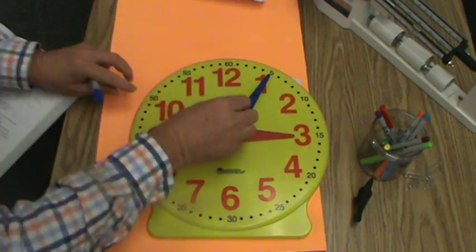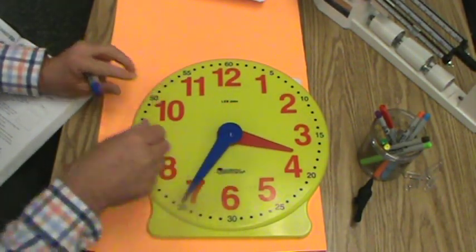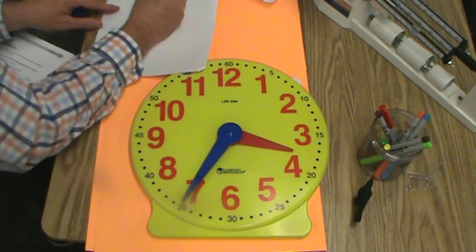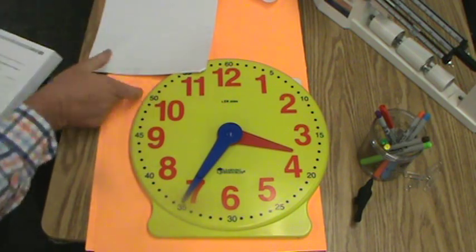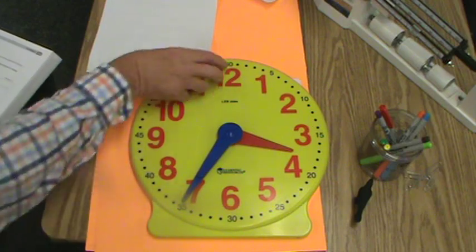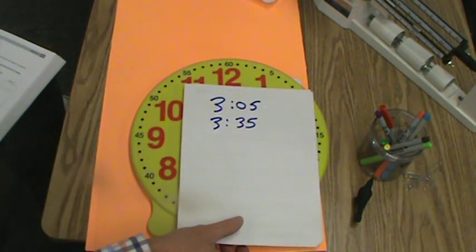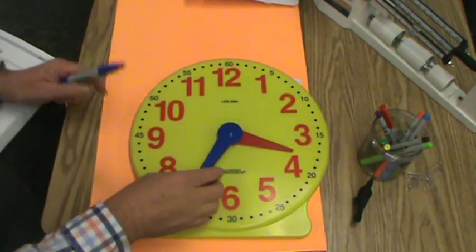Let's take a look at another time. How do you think you would write this? You can go ahead and write it on your scratch paper. I'm going to write it on my scratch paper and take a look. It looks like it would be 3 and 35, so 3:35. And let's try one more, just for kicks.